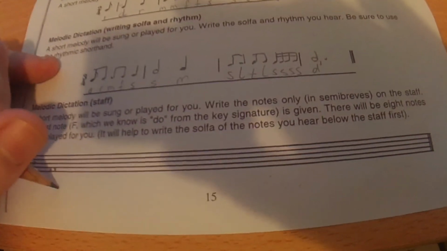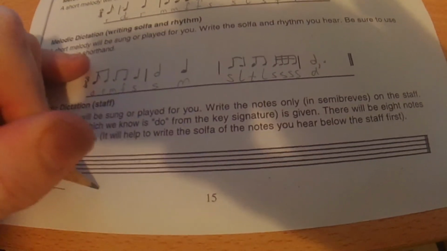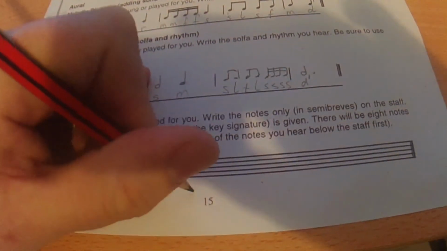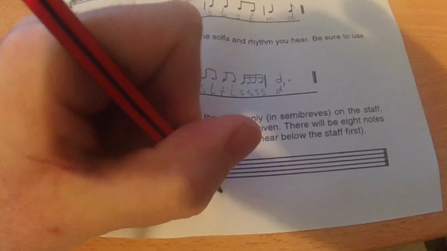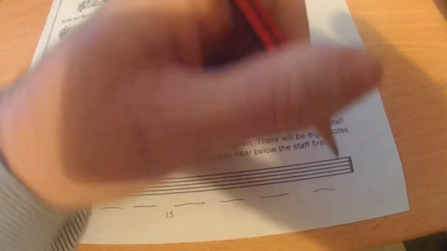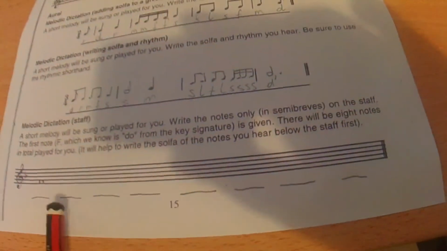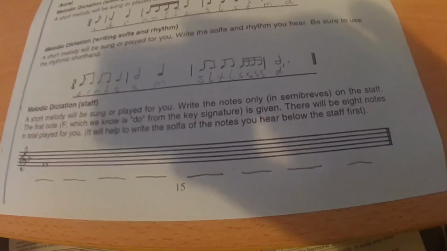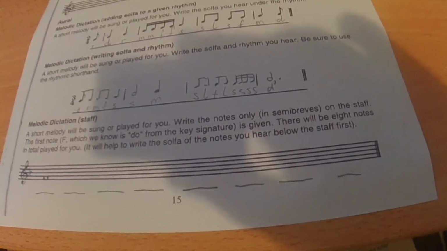So what I recommend you do is actually write 8 lines as you go along. So 1, 2, 3, 4, 5, 6, 7, 8. Those are the lines that we can then write the solfa to the melody down.